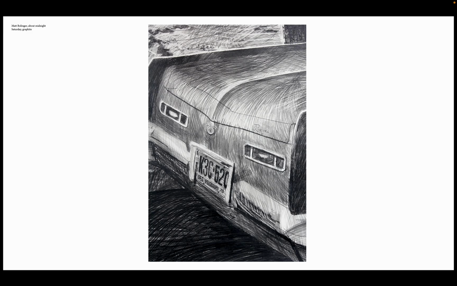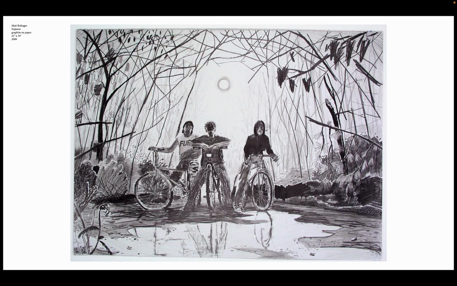For Matt Bollinger, his work tries to resolve his feelings of what American life is and to examine the failures of capitalism. He received his BFA in painting and creative writing from the Kansas City Art Institute, then went on to obtain an MFA from the Rhode Island School of Design, or RISD, one of the most prestigious MFA programs in the country. Here is another example of Bollinger's style.